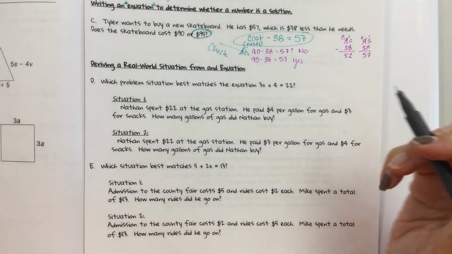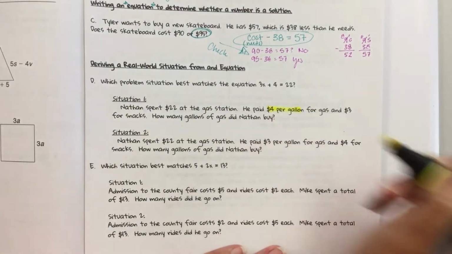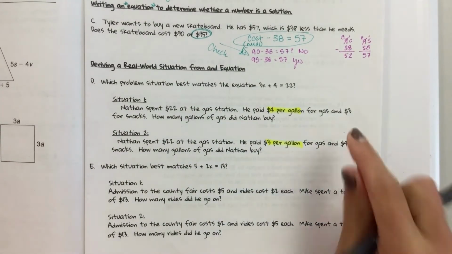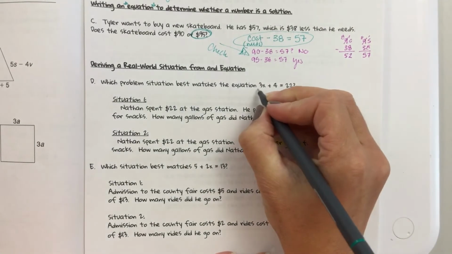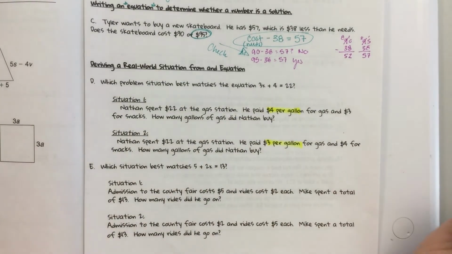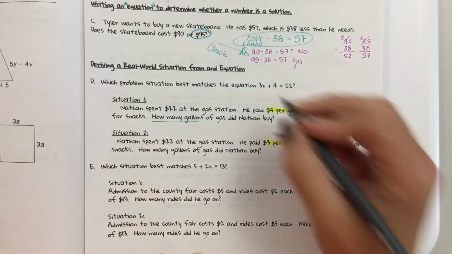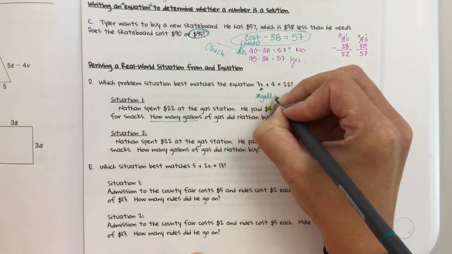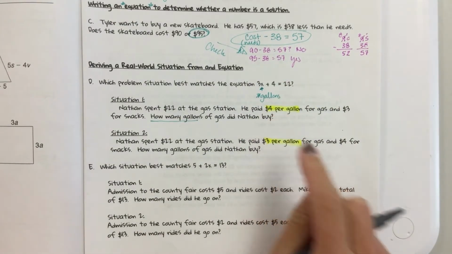So the one thing is that this is a per gallon cost. So it's going to be influenced by how many gallons we bought. The snacks, though, doesn't matter how many gallons of gas you bought. So if you look at your equation up here, what do you think X stands for? What don't we know? We don't know how many gallons. So if X is the number of gallons, did we pay $4 or $3 a gallon?